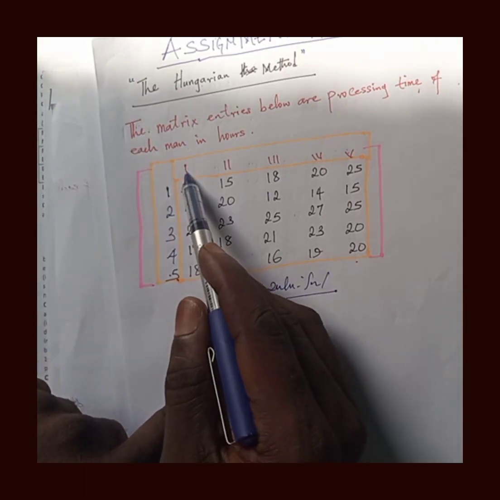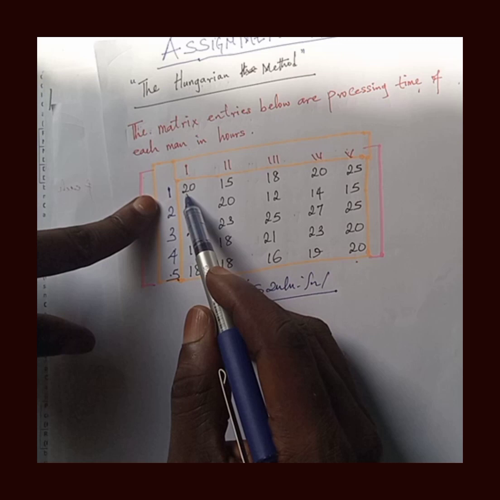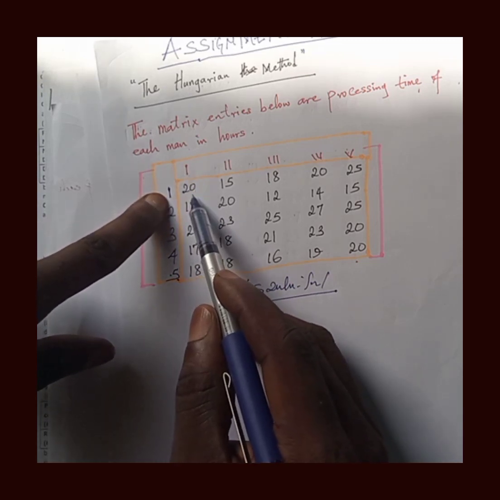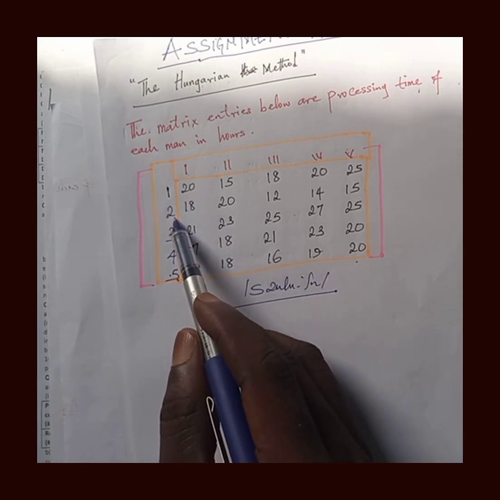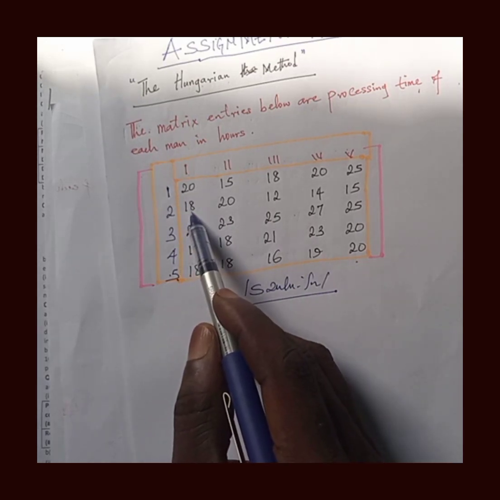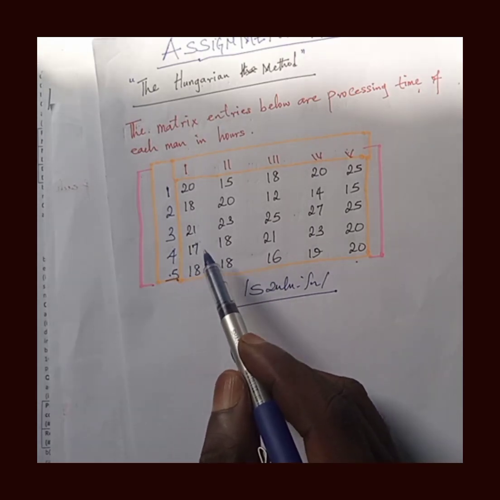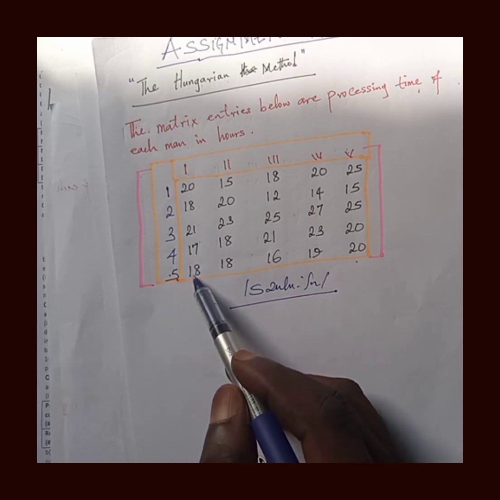For the first job, the hours required by the first person to handle it is 20. The second person will take 18, and the third person will take 21 hours. The fourth person will take 17 hours, and this one will take 18 hours.